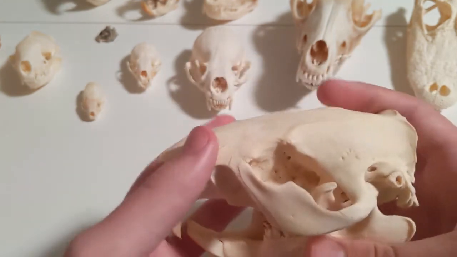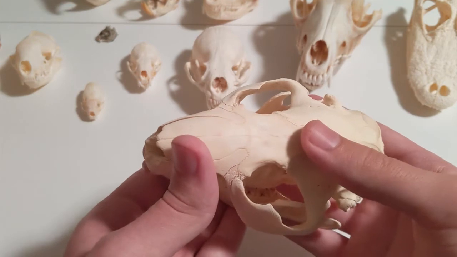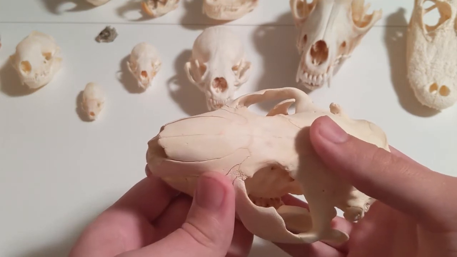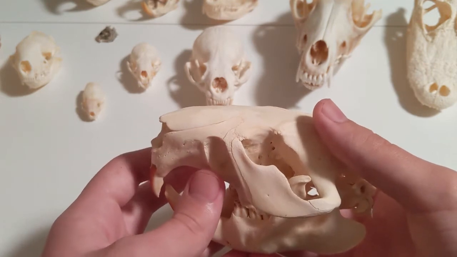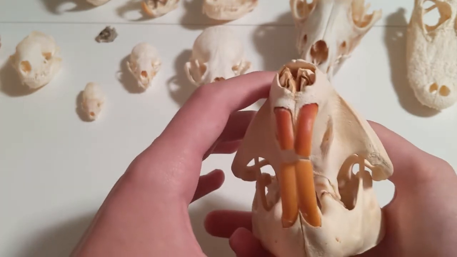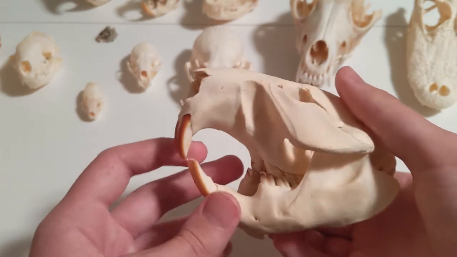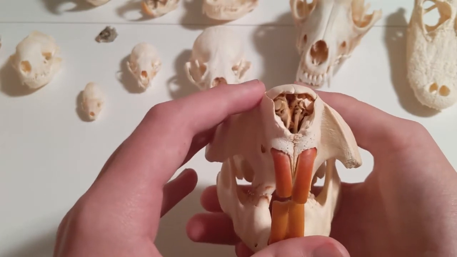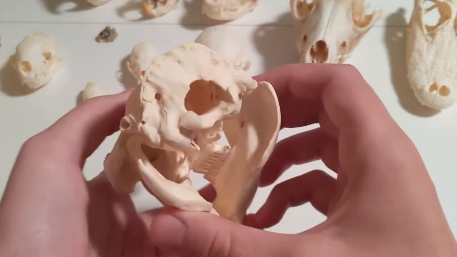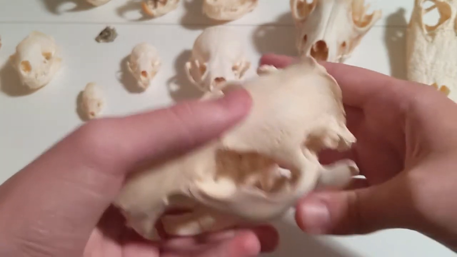And eyes facing sideways, but also on the top of the skull. And that's because they swim in the water. And so they have to have their eyes above water to see stuff like that. Molar teeth in the back to chew on bark, which is what they eat. Medium-sized nasal cavity. And pretty large brain cavity.